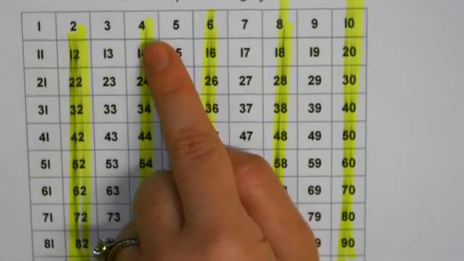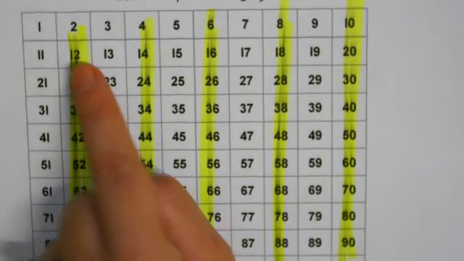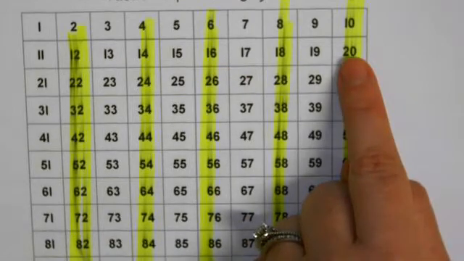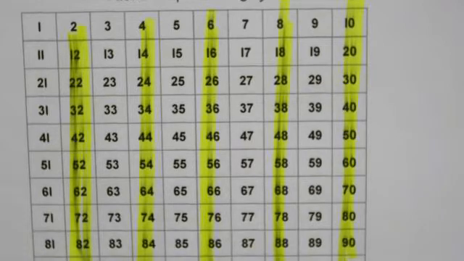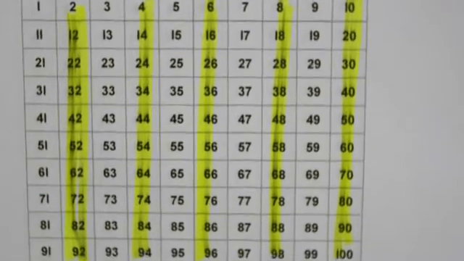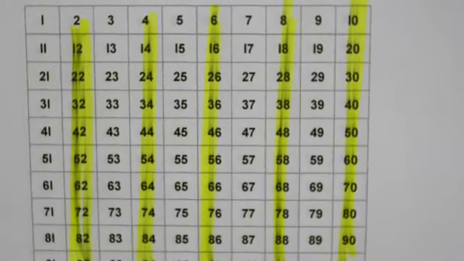2, 4, 6, 8, 10, 12, 14, 16, 18, 20. And you can stop there. We only need to do it 10 times today. But I want you to notice that you can keep skip counting by twos way past 20. In fact, this one even goes to 100. You don't have to stop skip counting by twos at 20. That's just kind of a marker where we tend to stop. But you can keep going and going and going. All right.